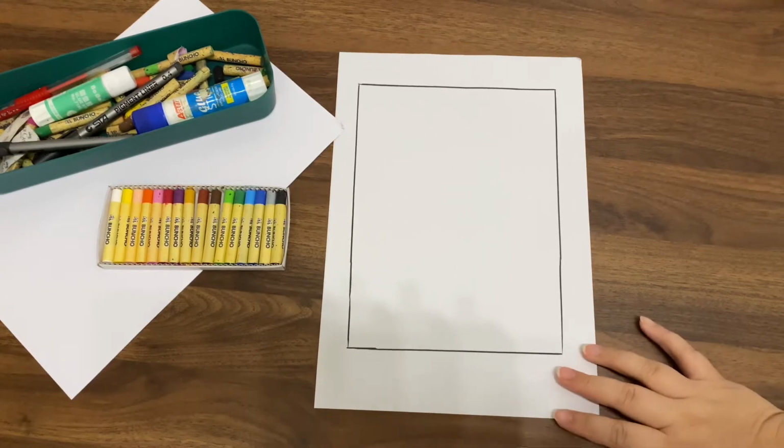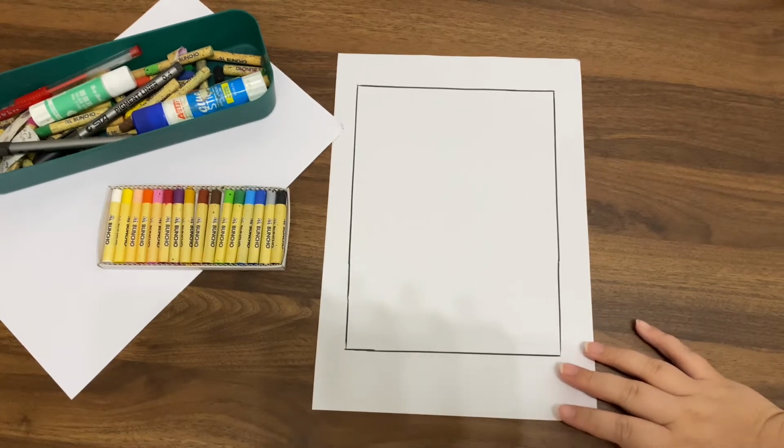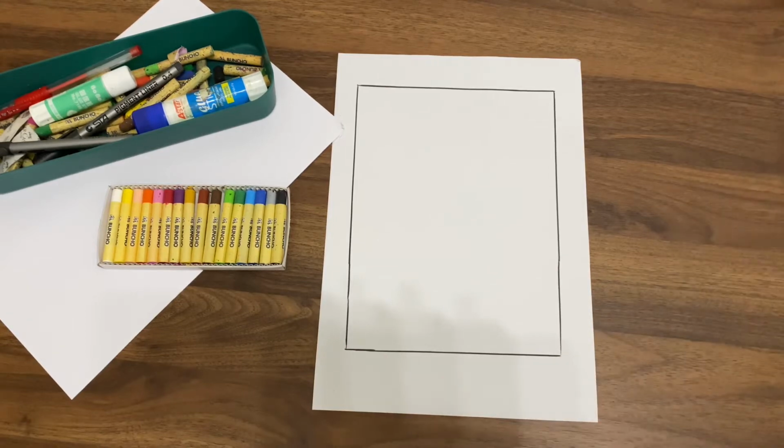Hi everyone. Okay, so for today's lesson, we are going to try another perspective drawing, which will also use a few elements in your art, which are the elements of lines, colors, shapes, and also value. You also can use the darker color to the lightest color later on to show the situation of the day.